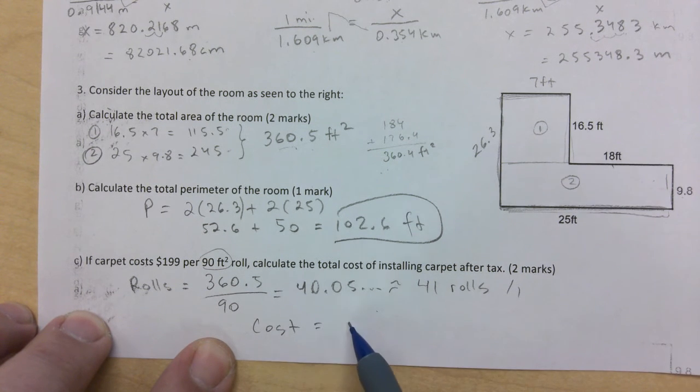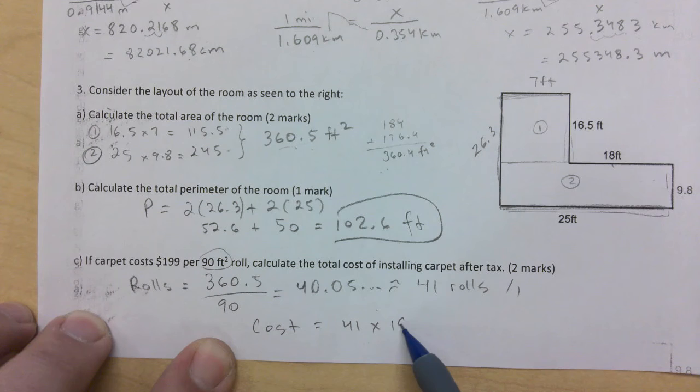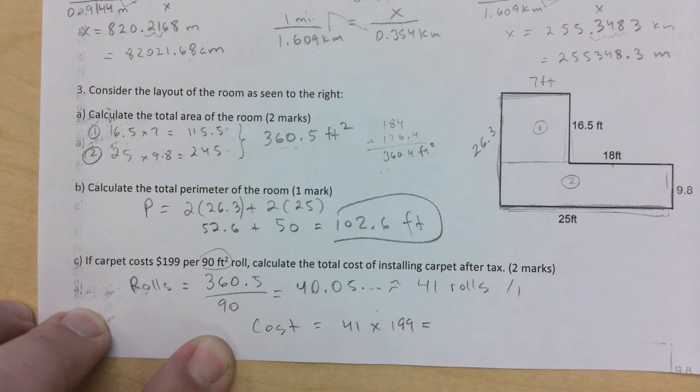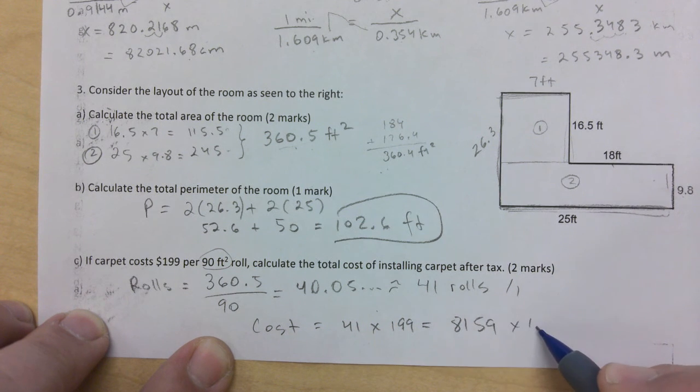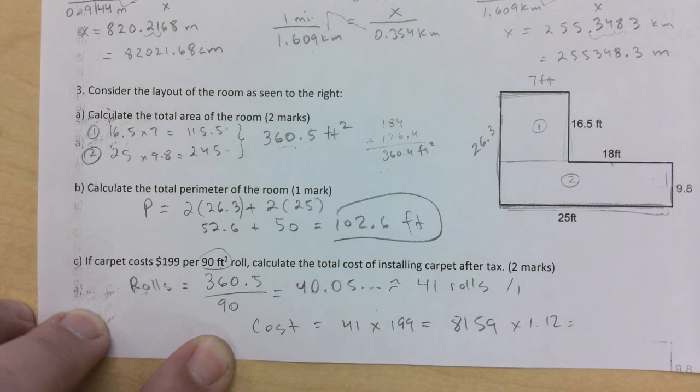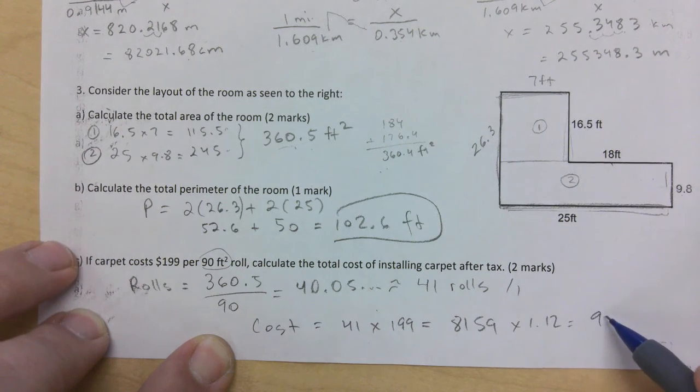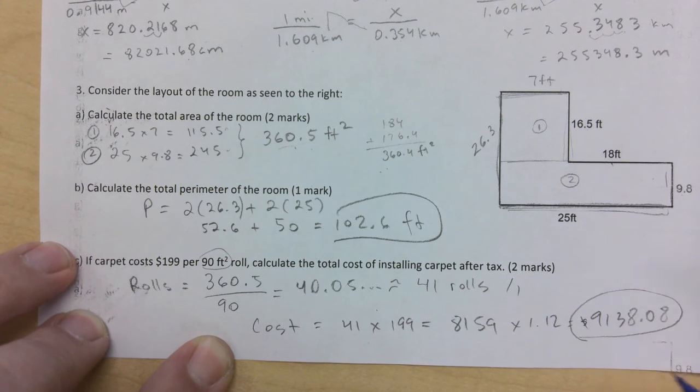And then the cost would be 41 times 199. That's 8159, right? And you're gonna have to add taxes, and that's 9138.08. So you give half a mark for calculating the cost before taxes, and another half mark here for this.